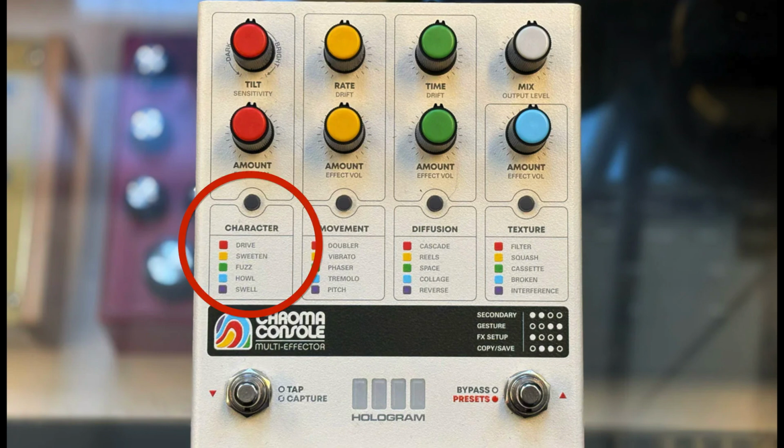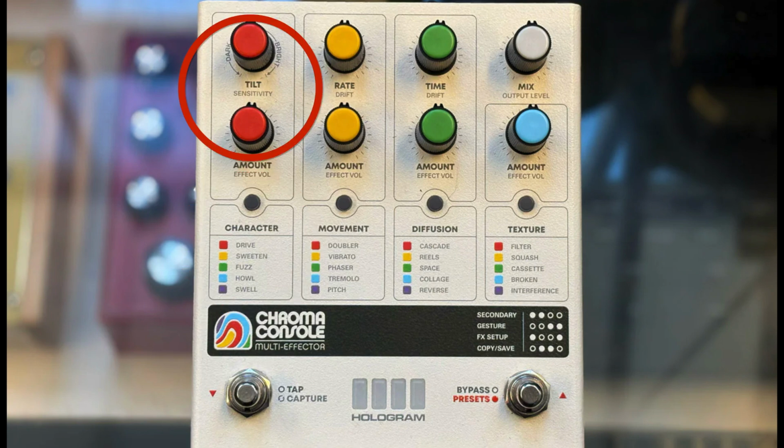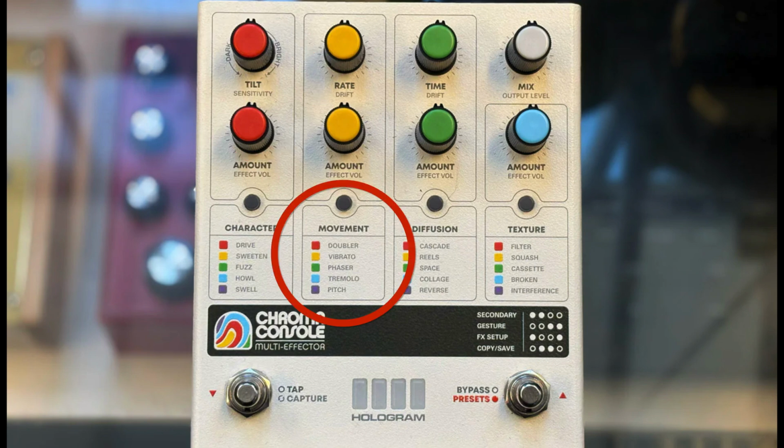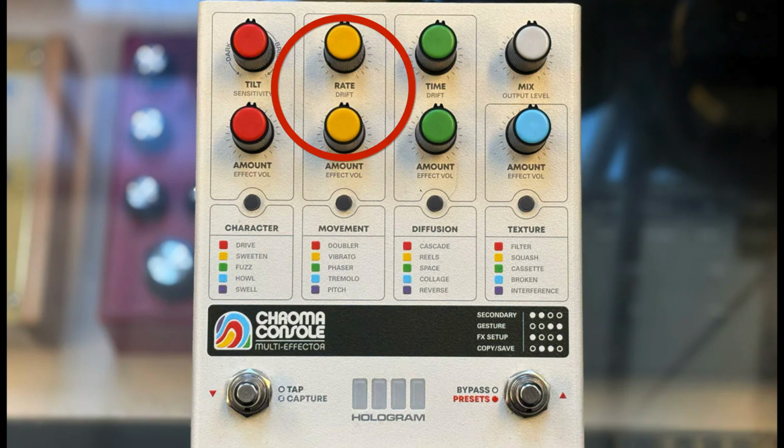So first up, the character section is all about distortion types, and at the top the control is called tilt for distortion craziness. The movement section is about modulation and includes phasing, tremolo, pitch options. The top control is all about the rate or speed of modulation.